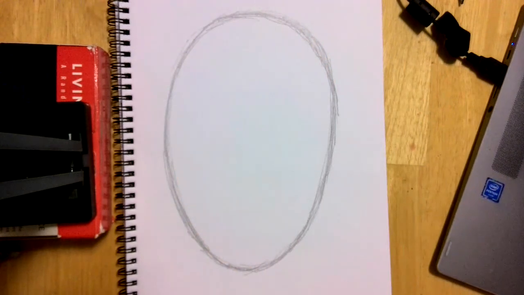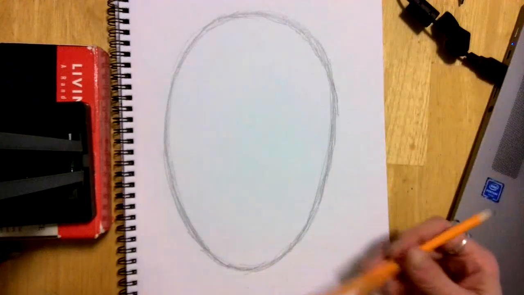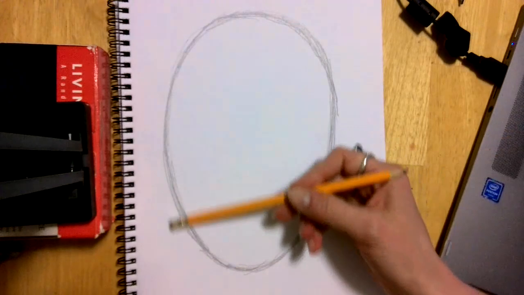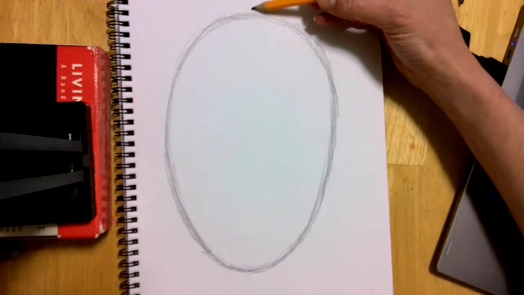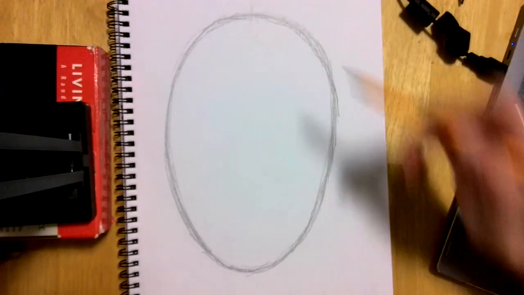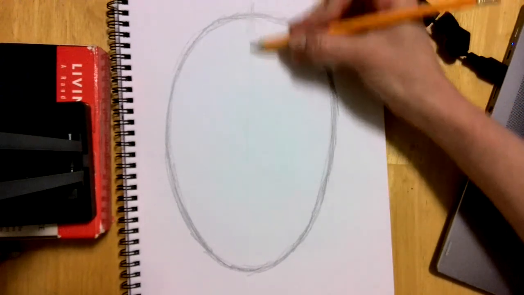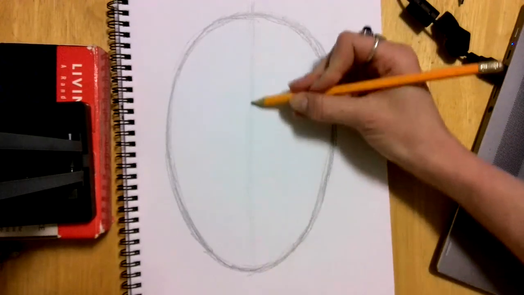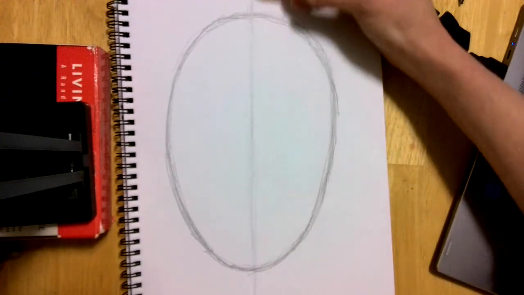When you're looking at a specific person, you can look at, do they have a more round face, like a more moon-shaped face? Do they have a more heart-shaped face? Do they have a more square jaw? But for now, start with an oval shape. And then you're going to put a line down the middle. If you want, you can use your ruler and measure the actual center, or you can just eyeball it, which is what I'm doing right now. I'm looking about where the middle looks to me, and I'm putting in a light line right down the middle.